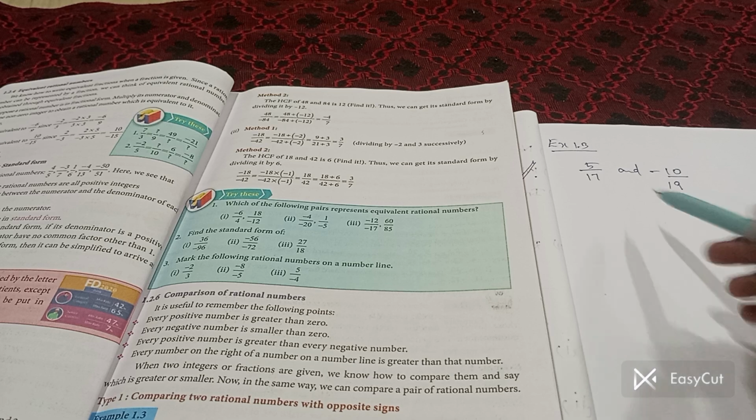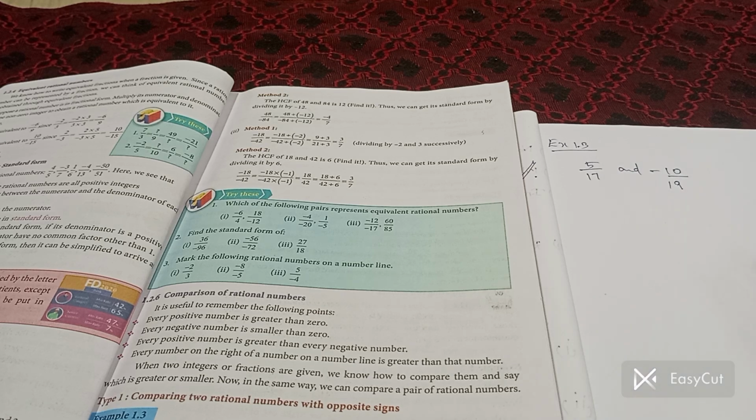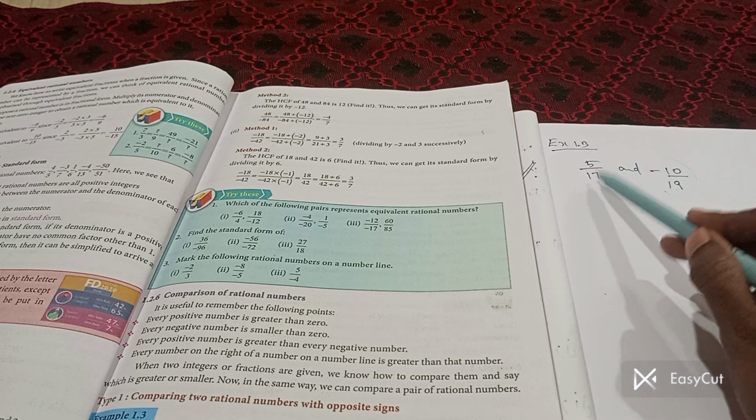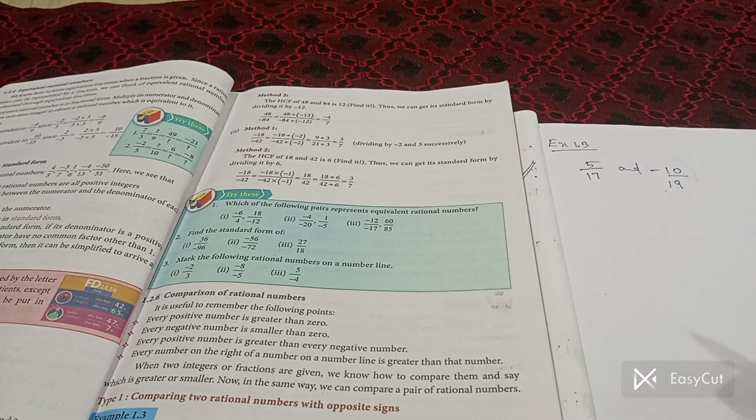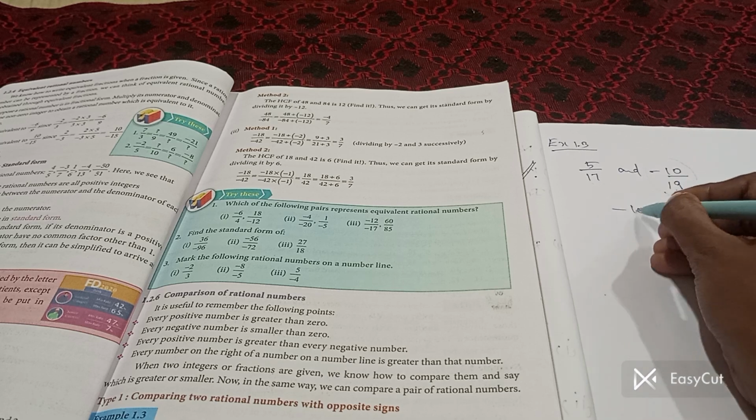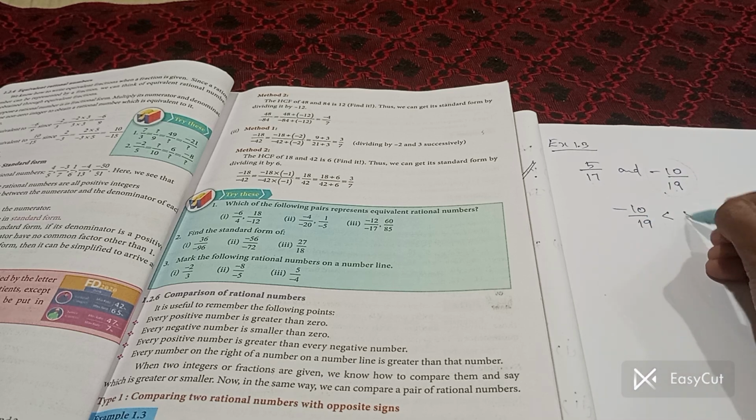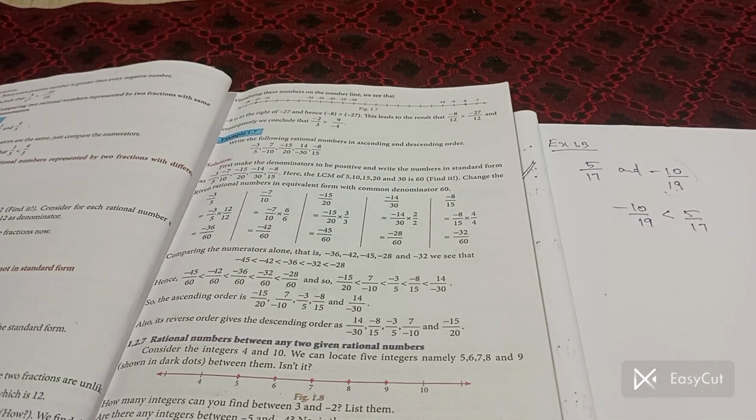Okay, so in this we get the direct answer, friends. Just by seeing the question itself we can get the direct answer, that this negative value is lesser than this positive value. The denominators may not be the same, but if you see one positive value and one negative value, you can just say the direct answer that minus 10 by 19 is less than 5 by 17.